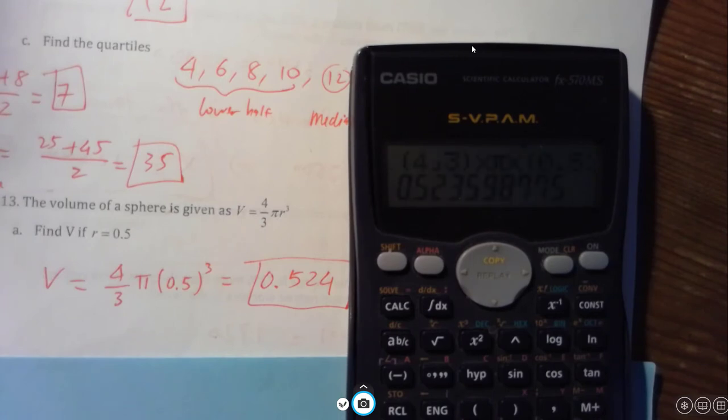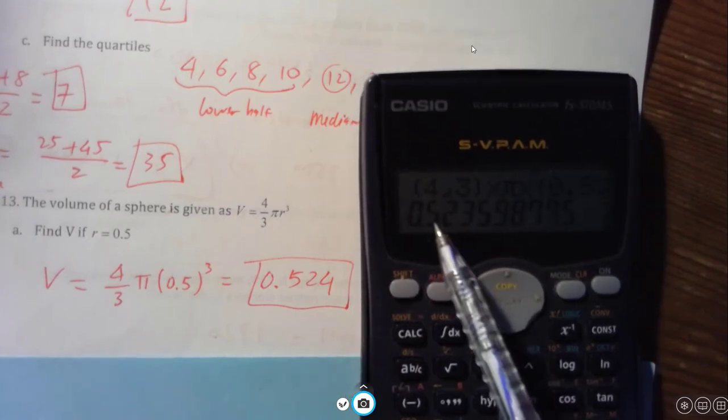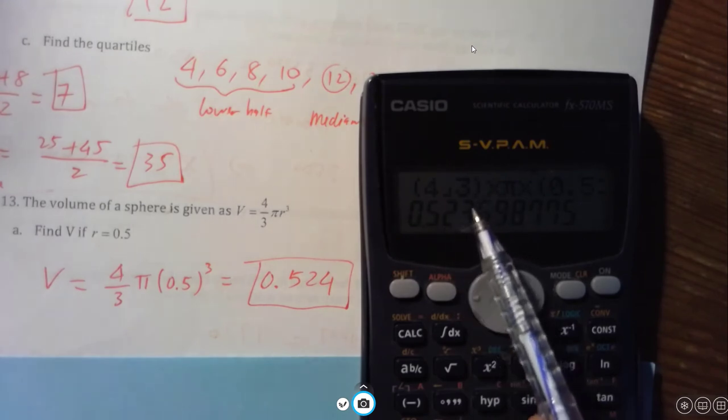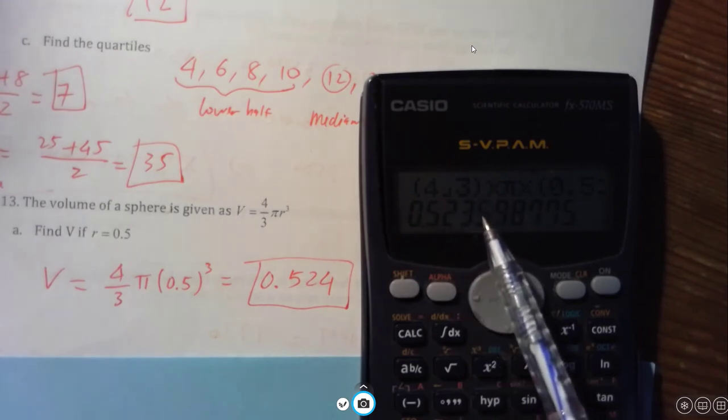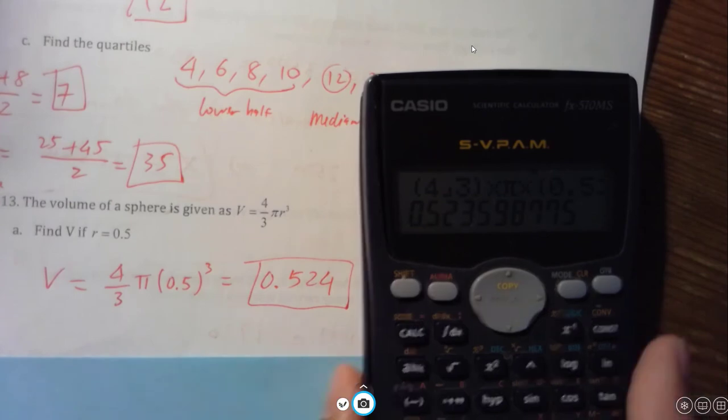So I round it to 3 decimal places, 0.523, but after the 3 comes a 5, so you add 1 to 3, which gives 0.524.